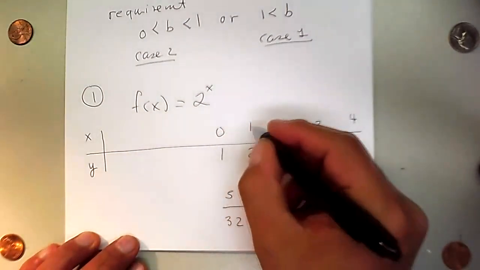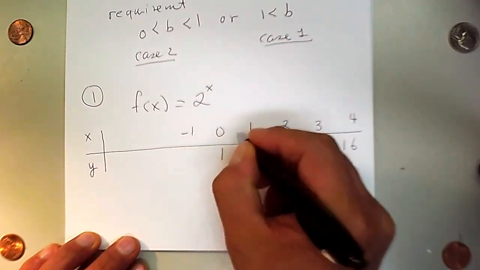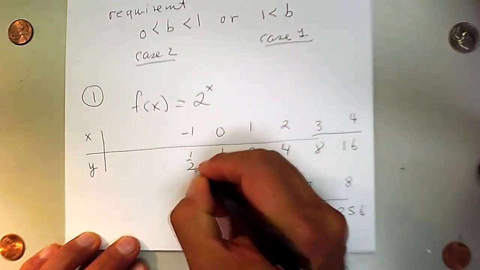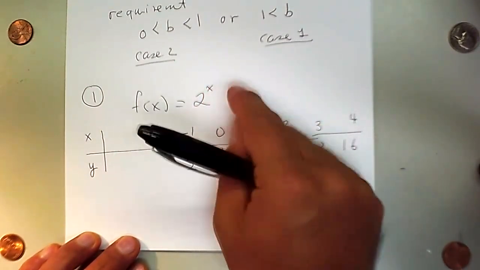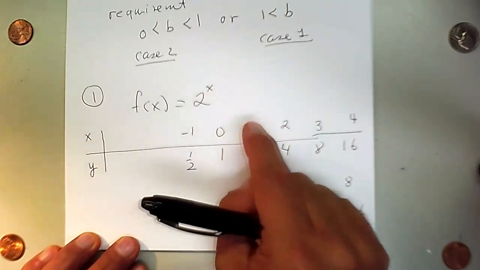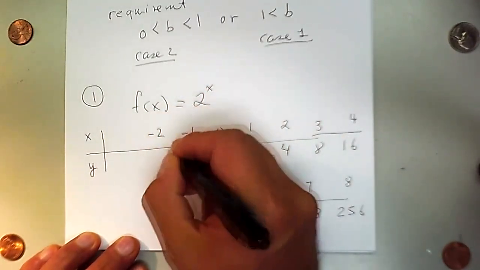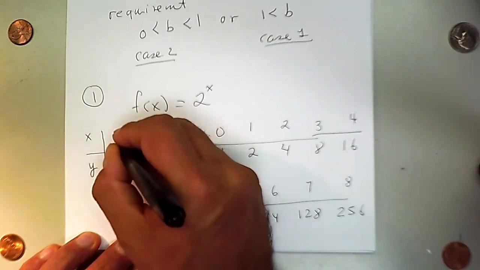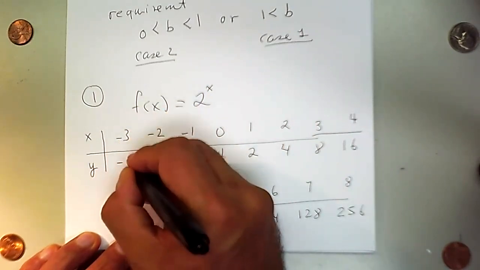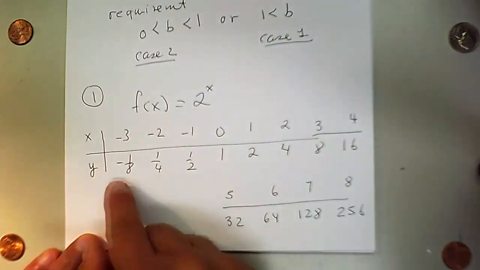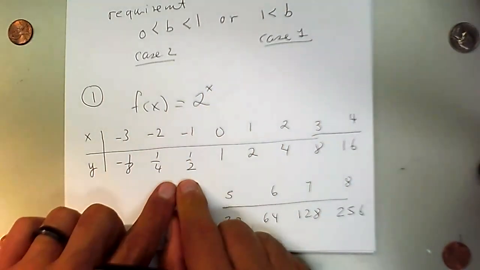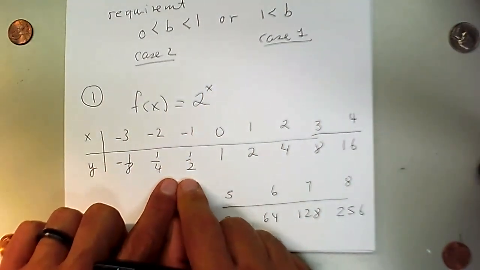On the other side of the spectrum, if you put -1, we end up with a half, because 2 to the -1 is the same thing as the reciprocal. -2 puts us at 1/4. -3 puts us at 1/8. And again, those numbers don't seem to be going down very quickly, but they do.